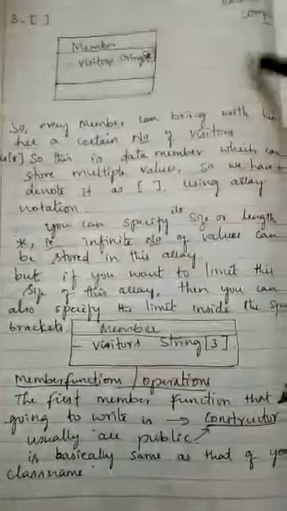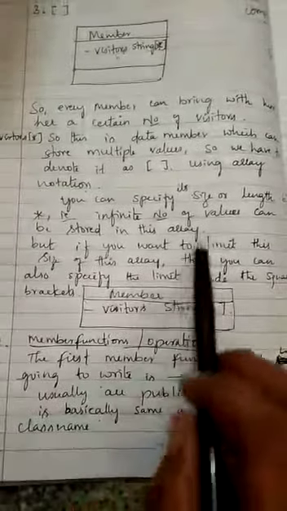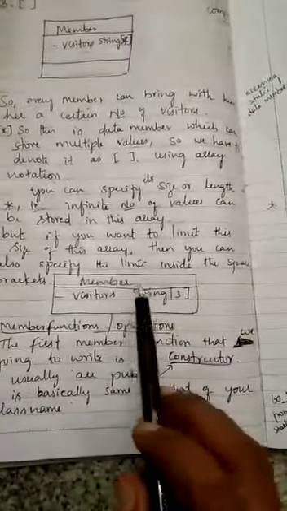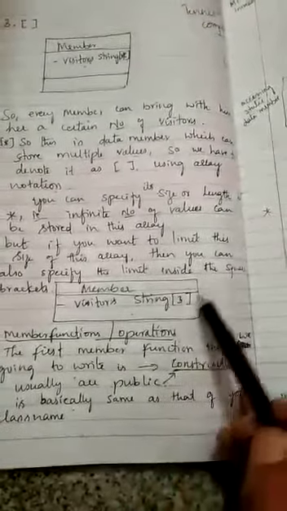In case there is a limit on visitors, like 5, and you want to limit the size of this array, then you can specify the limit inside the square brackets. So visitors string 3 tells that there are only 3 visitors, while star tells that there are n number of visitors.